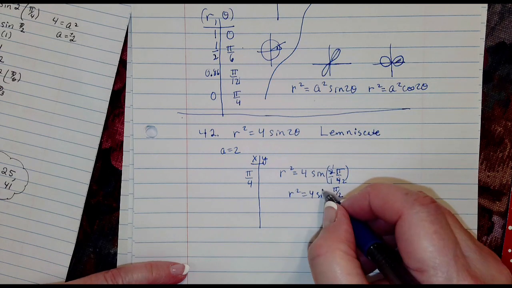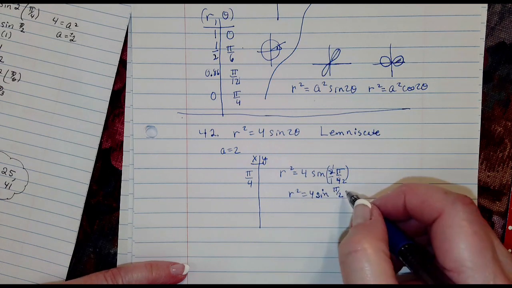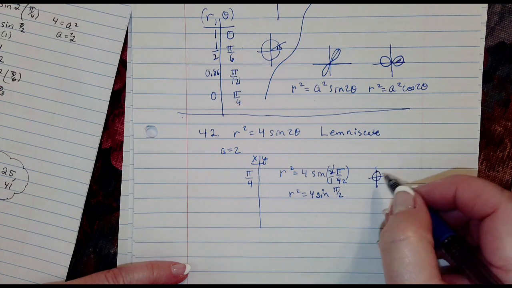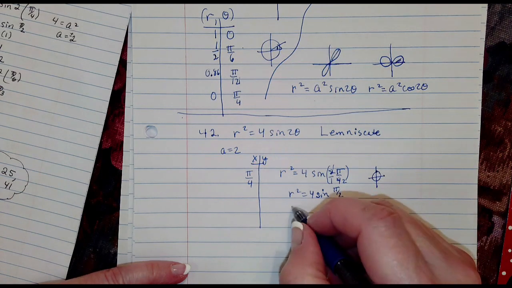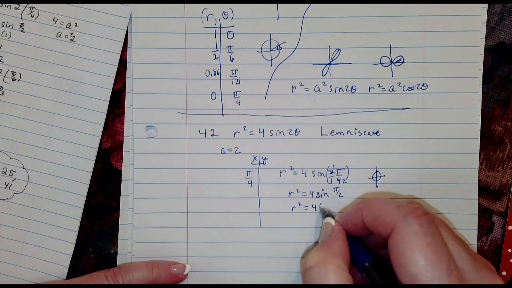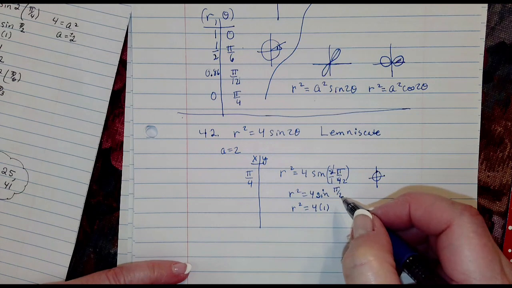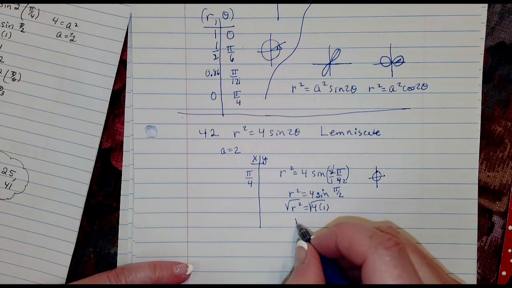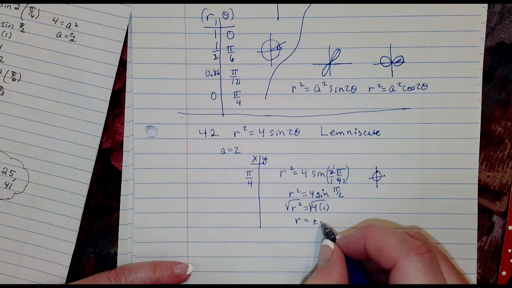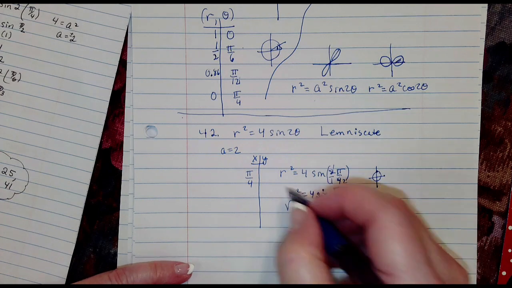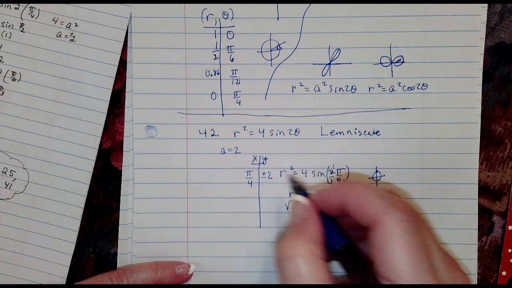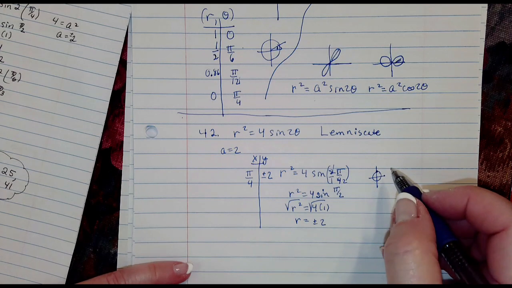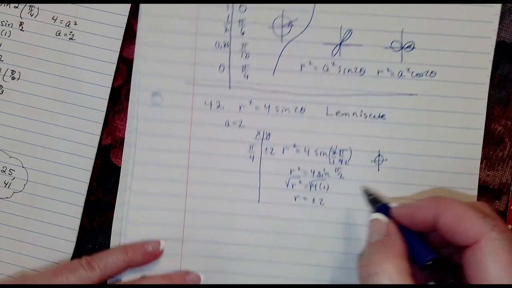So what do we know about sine of pi over 2? Well, sine of pi over 2 is up here on the unit circle, so we know sine is going to be 1. So I got r squared equals 4 times 1. If I take the square root on both sides, I'm going to get r equals plus and minus 2. So there's my plus and minus 2. We said that it was going to be 2 for the length of the leaf, right? So now we basically have it.